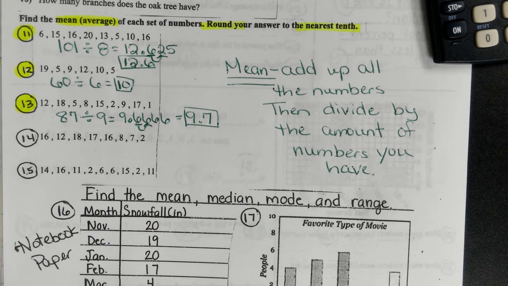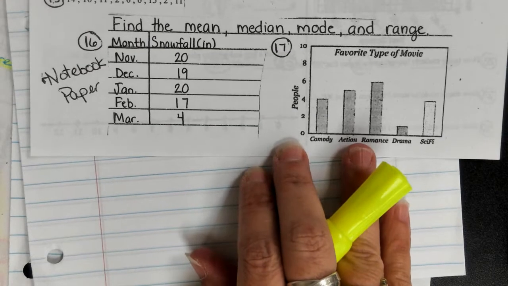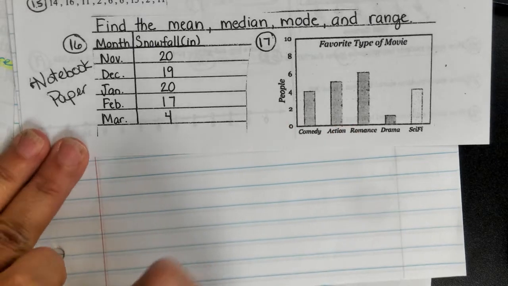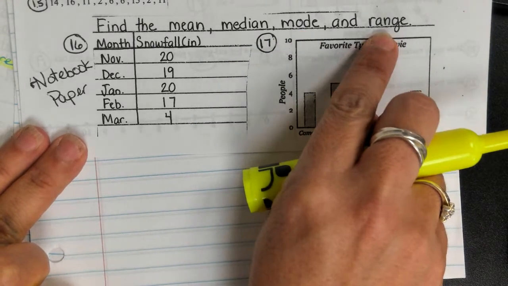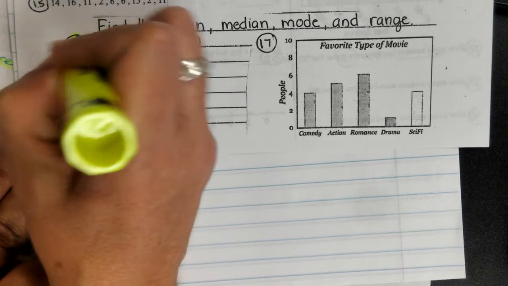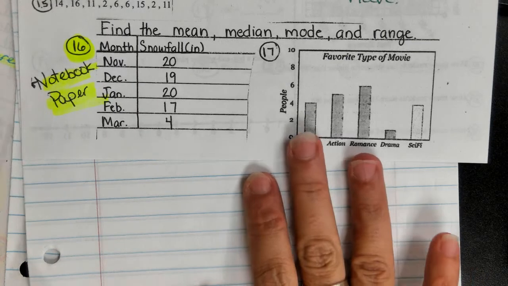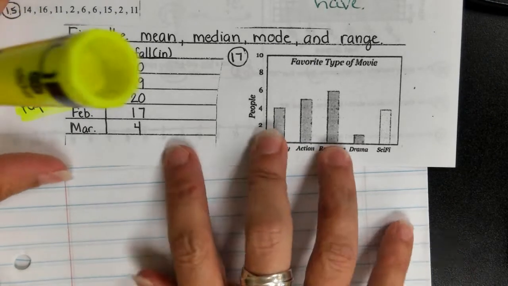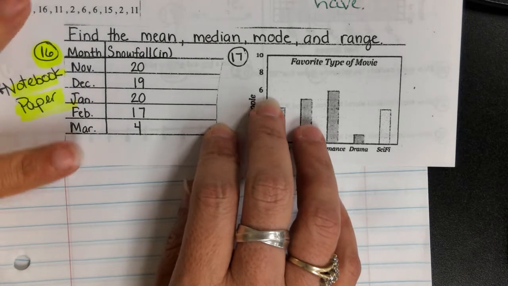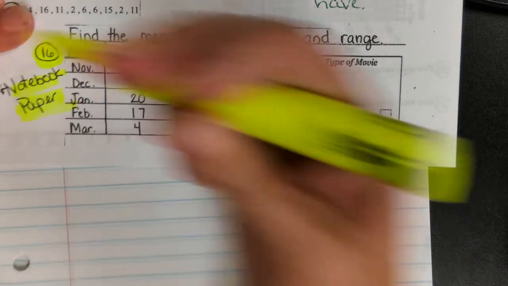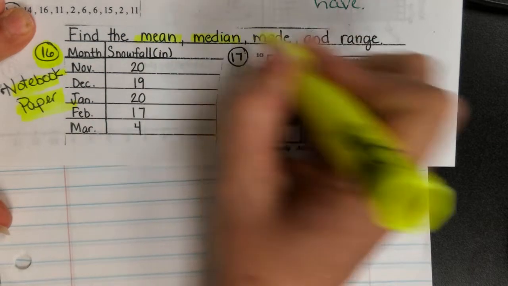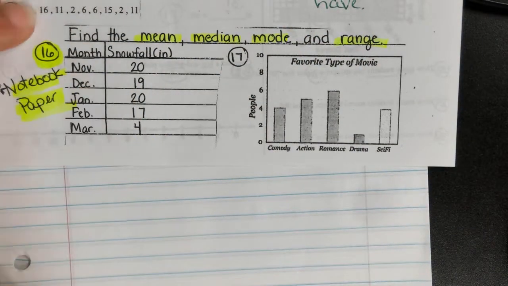Okay, moving on. Now, we just didn't do 14 and 15, that's fine. Okay, going down to the next part. We are going to find the mean, median, mode, and range. We're just going to do number 16. I'm going to do 16 on notebook paper just so I can spread things out. I will tell you right now, there's one of these on the test that you have to find. In fact, I think there's 2 of them, mean, median, mode, and range. Hint, hint, you need the hint.